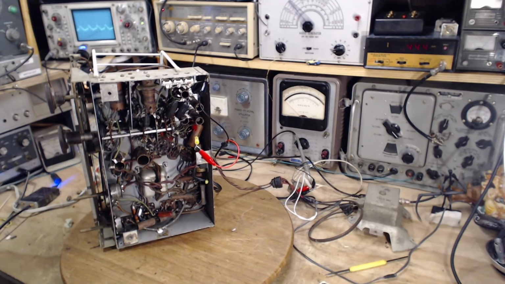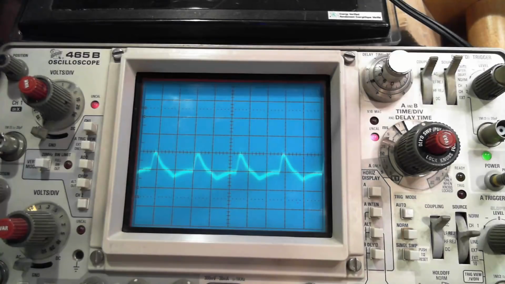And what do we get on the scope? We get pretty much the same thing here. Okay, so I'm going to turn the volume down. Oh, I can't. That's the volume going up and down. It really looks like a tube is in clipping or something like that. Just a wild guess.